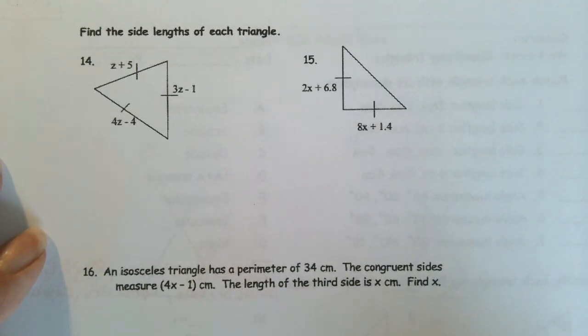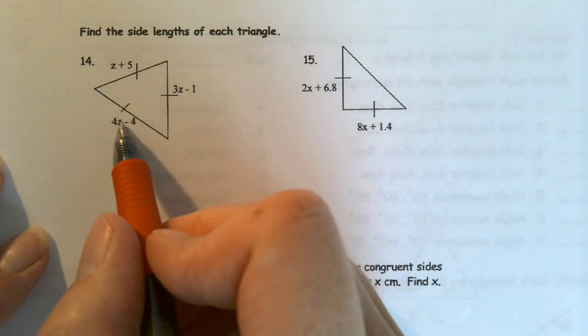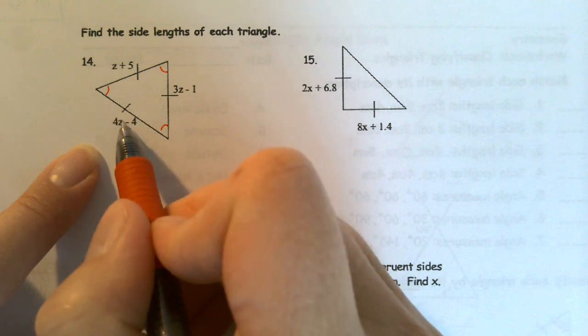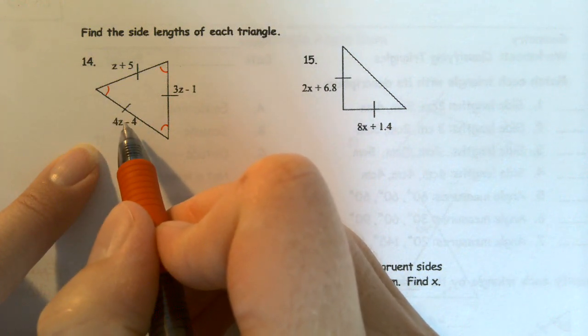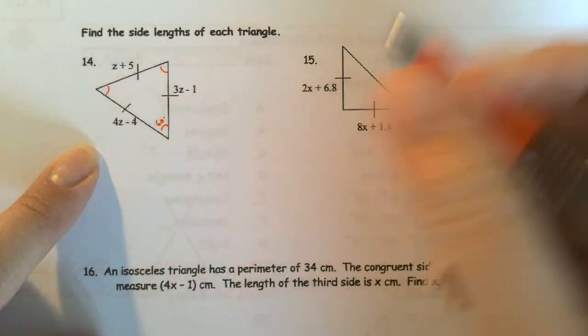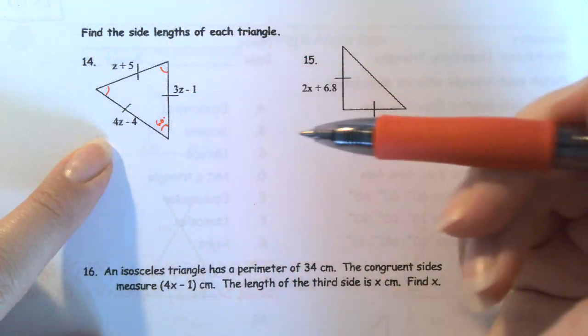Okay, let's flip it over and look at the back. One of the big issues that we have is we see this and we say, oh, it's an equilateral triangle, all the angles are equal, and then people want to set this equal to 60. You're not setting this equal to 60. The angle measures are 60. We're talking about the side measure. So all three sides should be congruent.